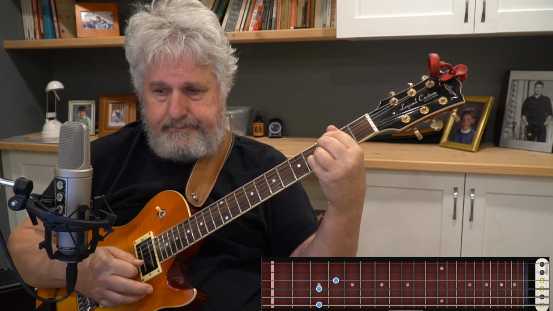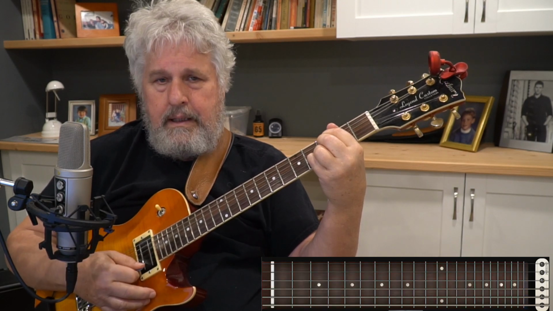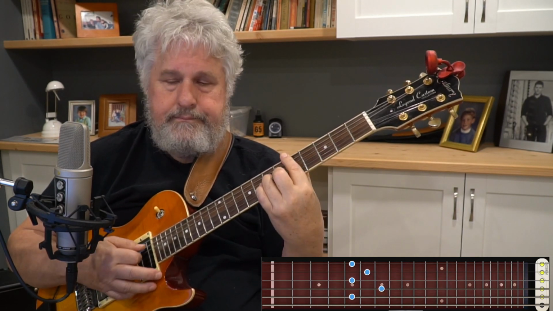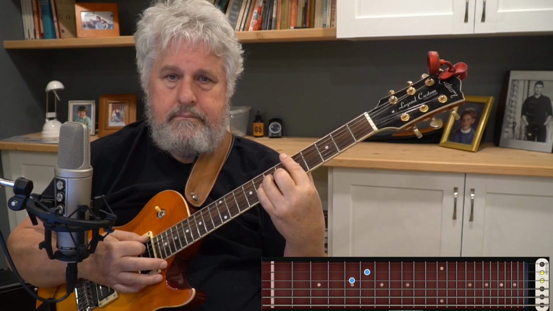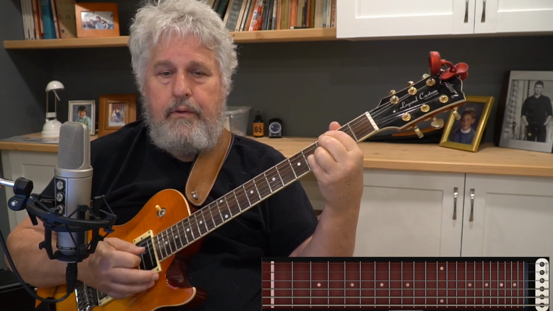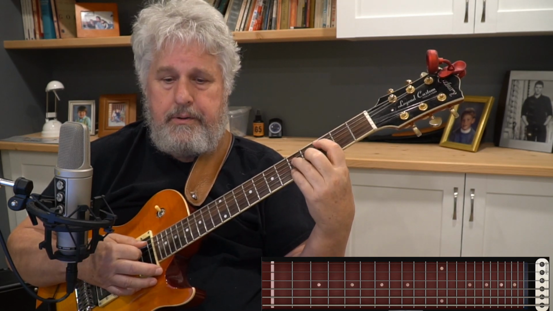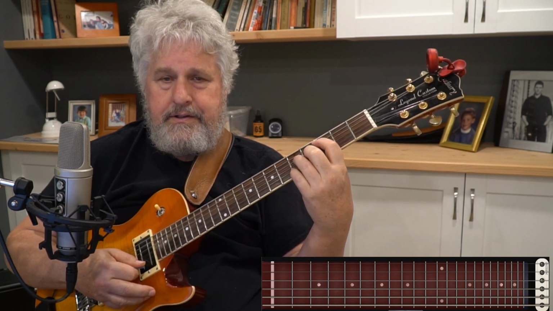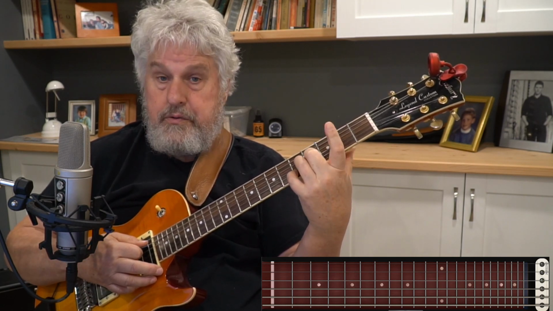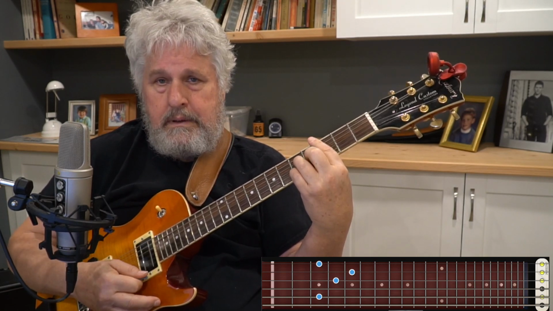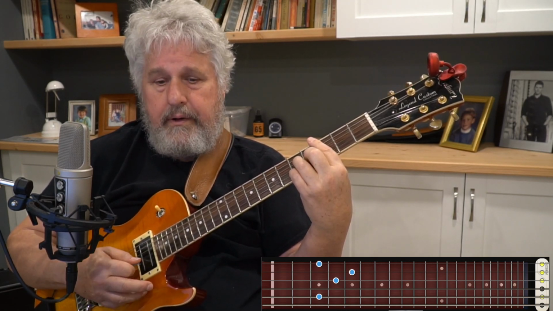G7, the 5 chord in the key of C major, right? The 1 chord in the key of C major. I'm using the C major 7. In this case, I'm just playing the inside 4 strings with no bar. If you want a bar, you can. And you can play as high as that 5th there.